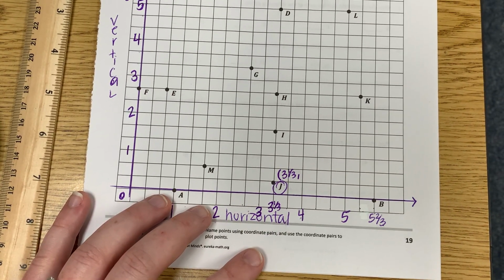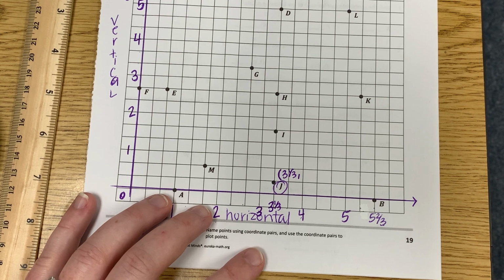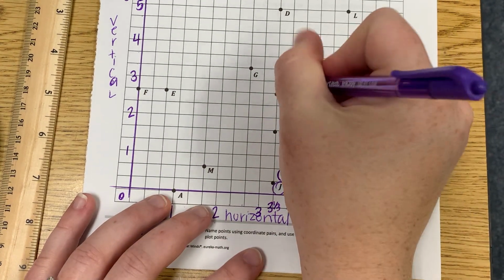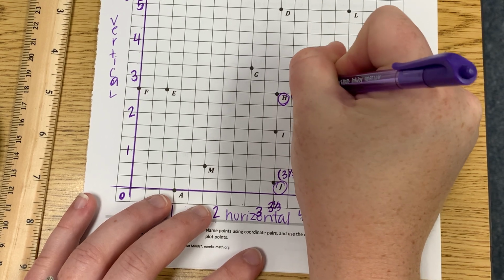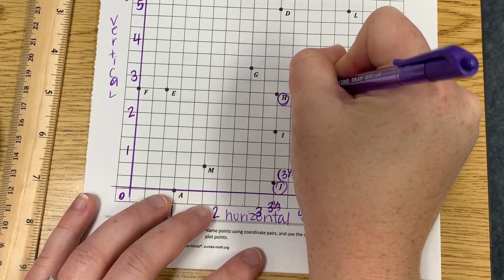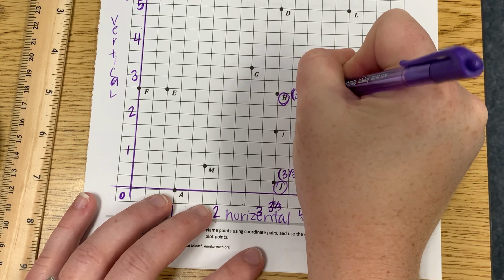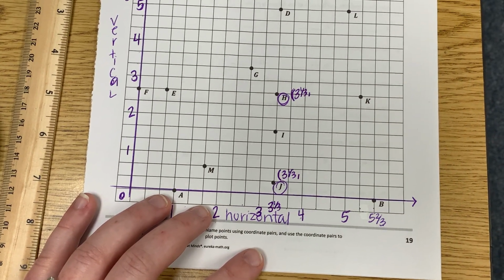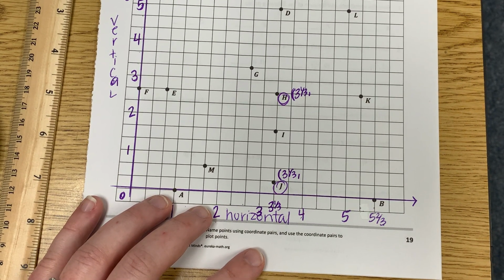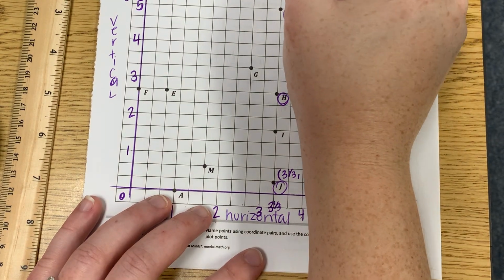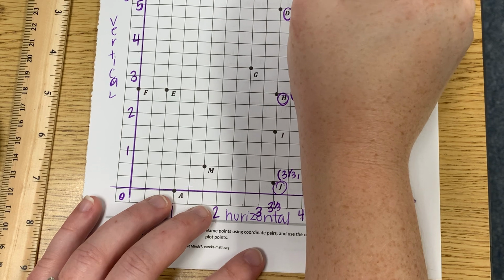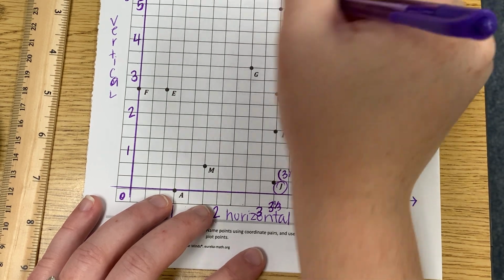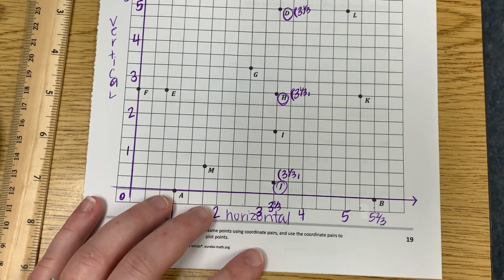Okay. Now, Emma, give me another one. H. H's x coordinate is 3 1/3. Okay. Nevaeh, give me another one. D. D's x coordinate is 3 1/3. And the last one, Trayvon.